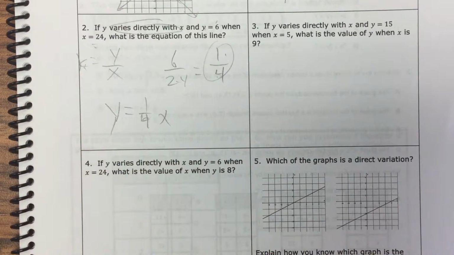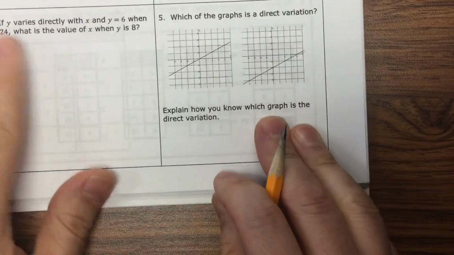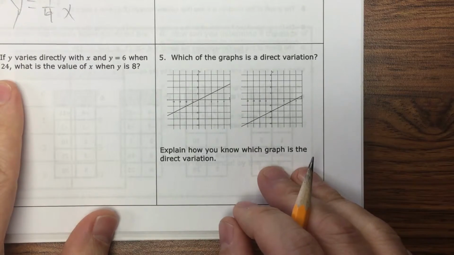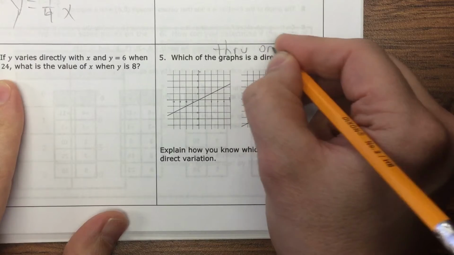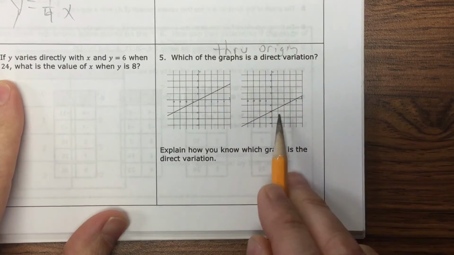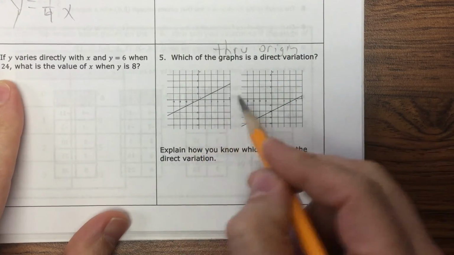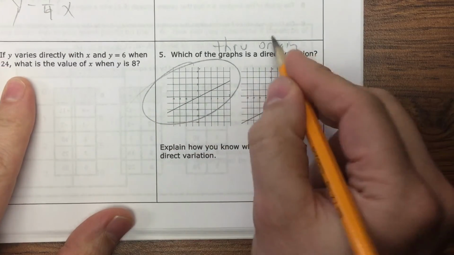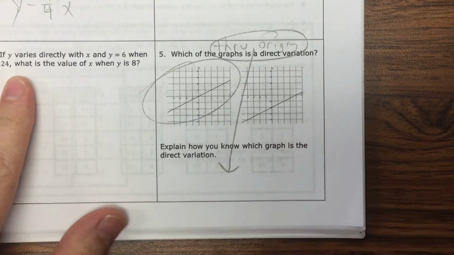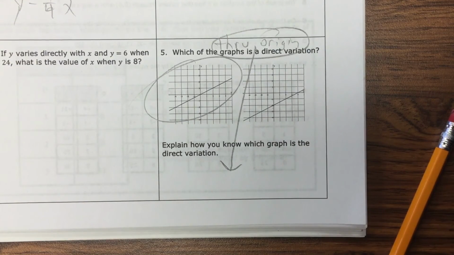All right? And the last one that we're doing together, number 5. Which of the graphs is direct variation? Remember, it must go through the origin. This one does not. This one does. That is direct variation. How do you know? It goes through the origin. All right? And there you go with page 23.